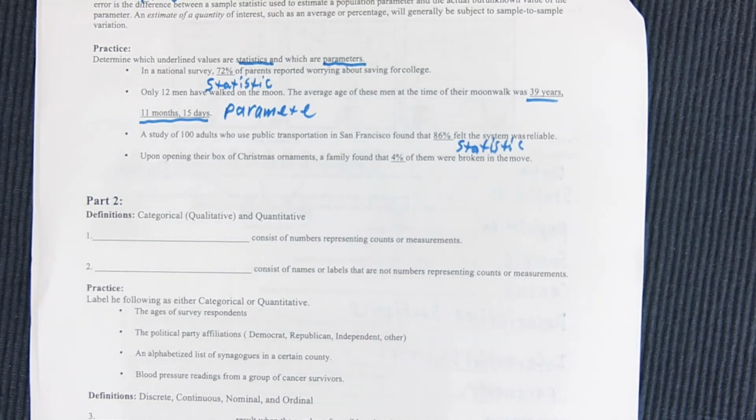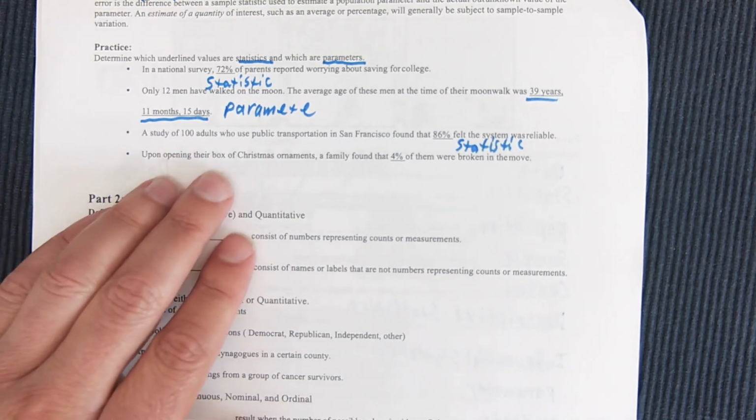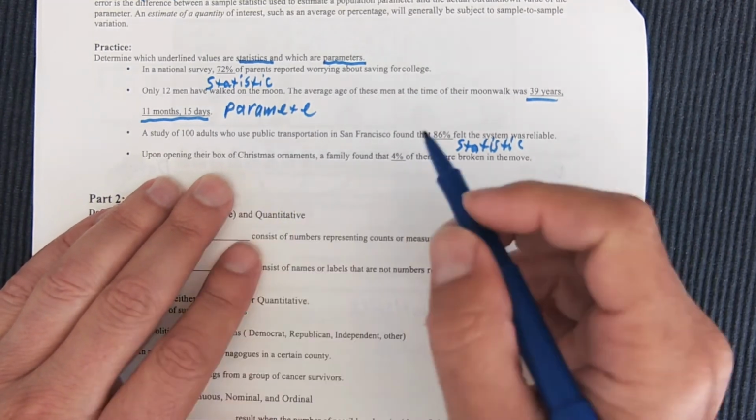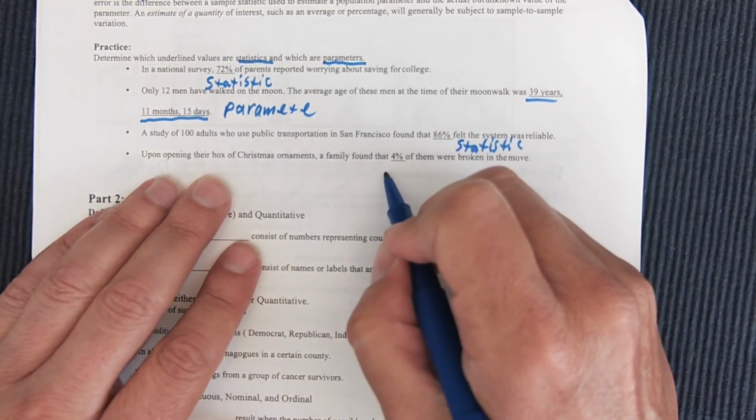Upon opening their box of Christmas ornaments, a family found that 4% of them were broken in the move. Well, this is their box of Christmas ornaments. That's the population. That makes this a parameter.